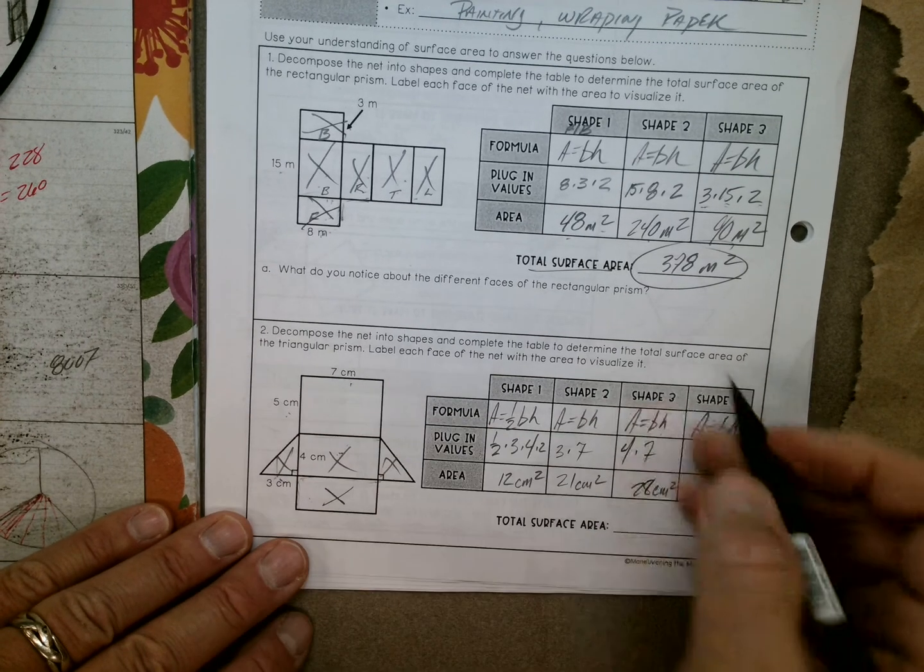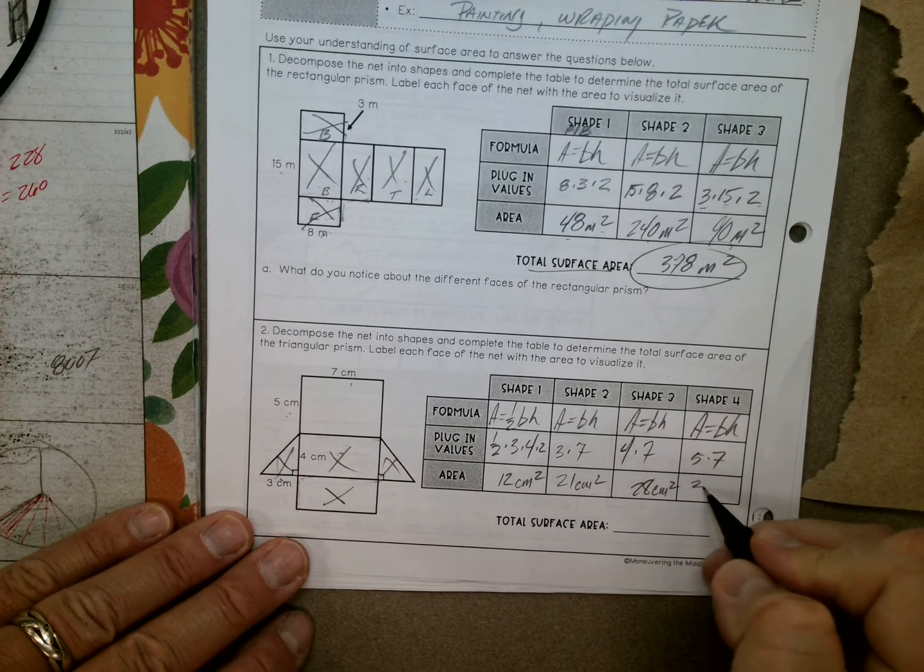And then get rid of that. And then this one's easy. It's 5 times 7, right? And that's 35 centimeters squared. And now I've X'd off everything.